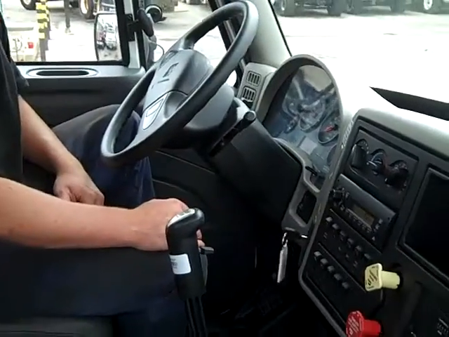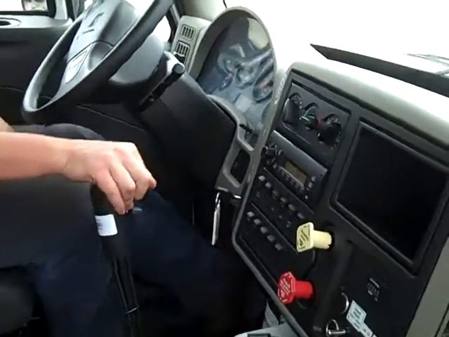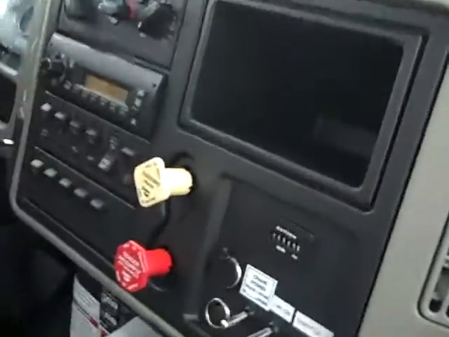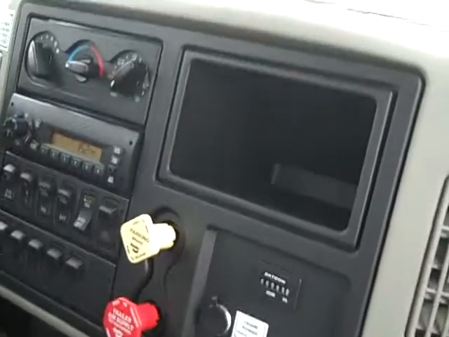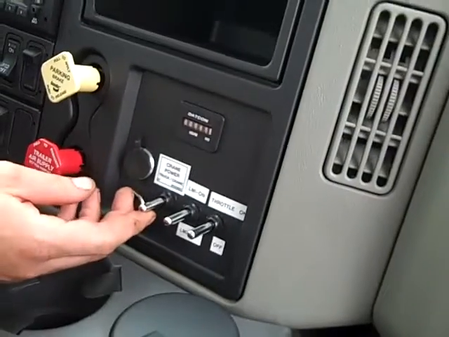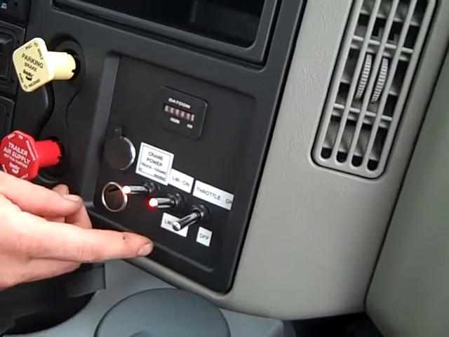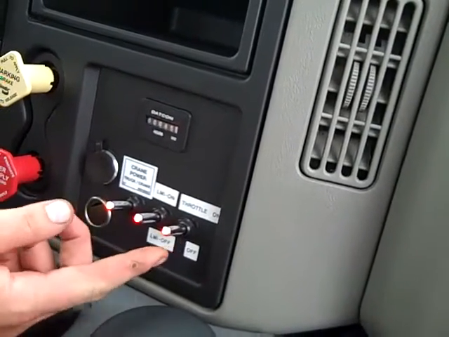Okay, go ahead and get her started up. Hit the clutch in, HPTO, release the clutch. This turns on the crane power, powers up the LMI computer. This switches over to your crane throttles.